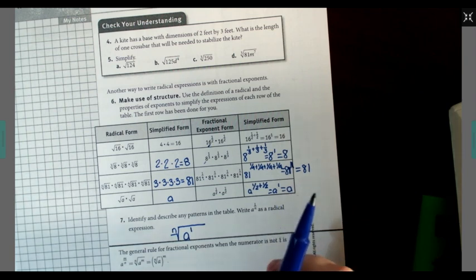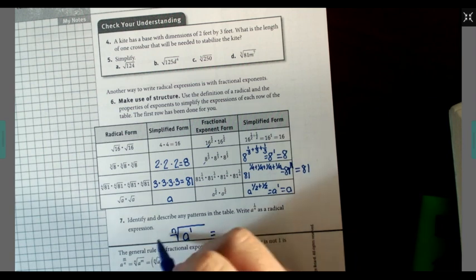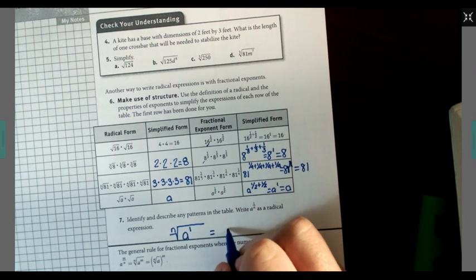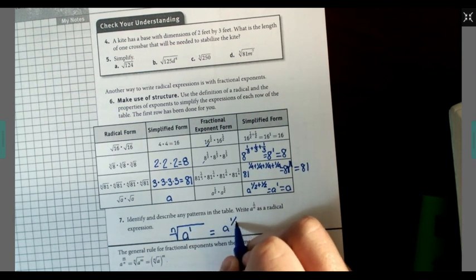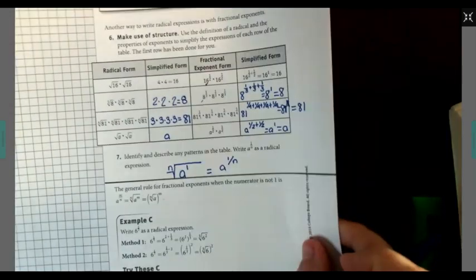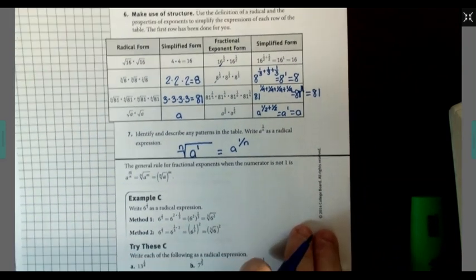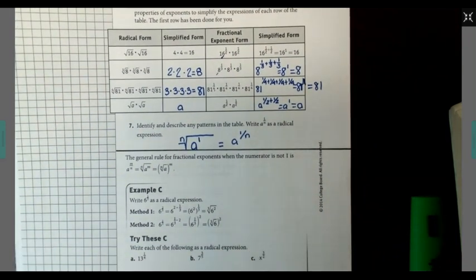So a to the 1, nth root of, so these are the same thing. The general rule for a fraction, on to the next section.